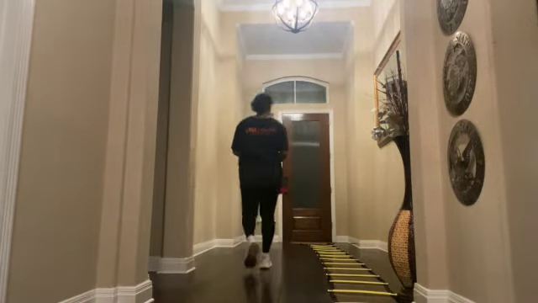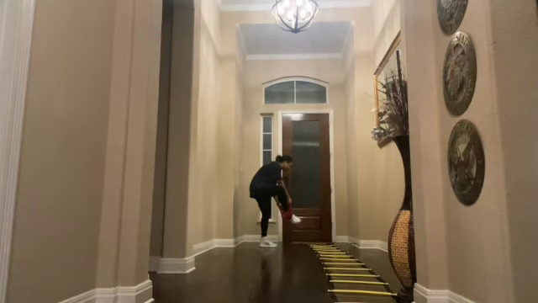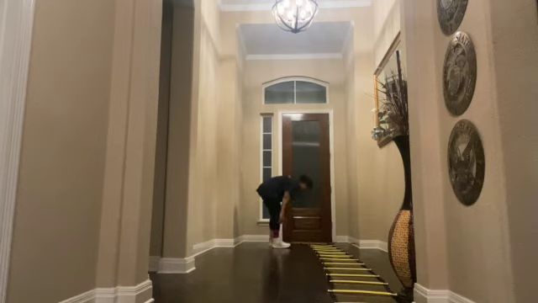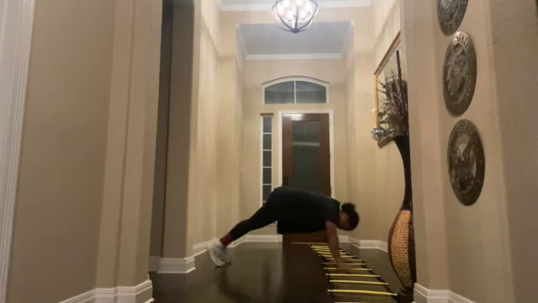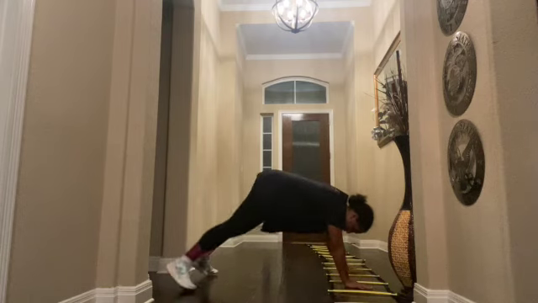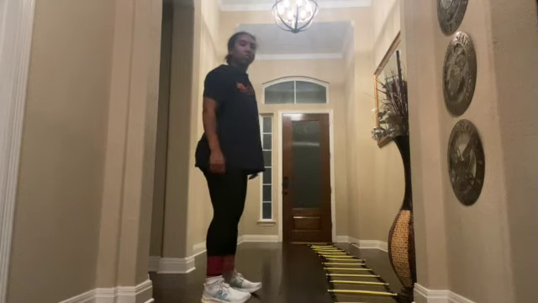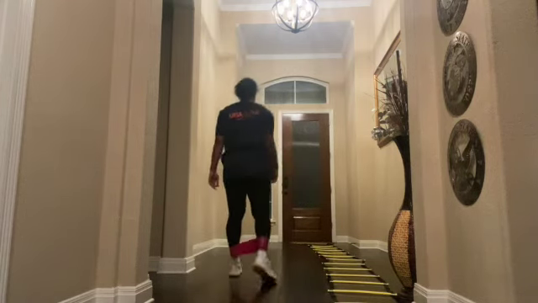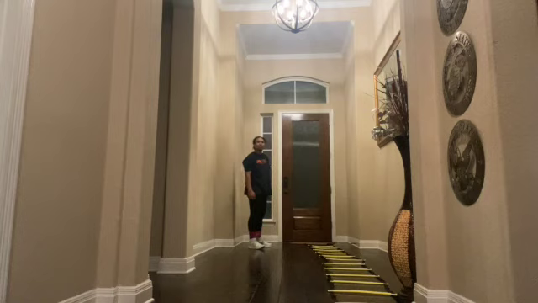For my second agility ladder upper body hand quickness drill, I am doing straight arms side walking plank with a band on my ankles. The band is going to be right on my ankles. It's the same exercise that I was doing before, just now with the band. My butt needs to be low, but I don't have a lot of room. My hands stay straight, pushing through my shoulders. And I'm going to take about a 30-second break again. I'm going to waddle right back to the start.